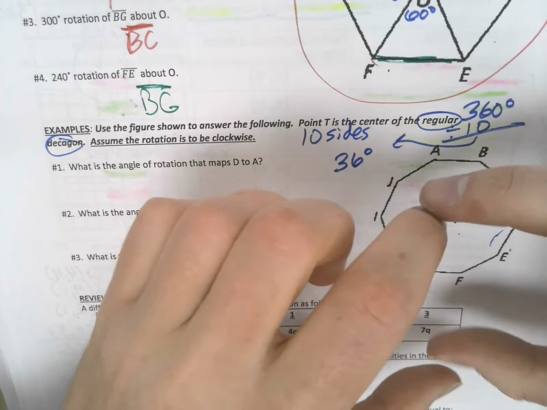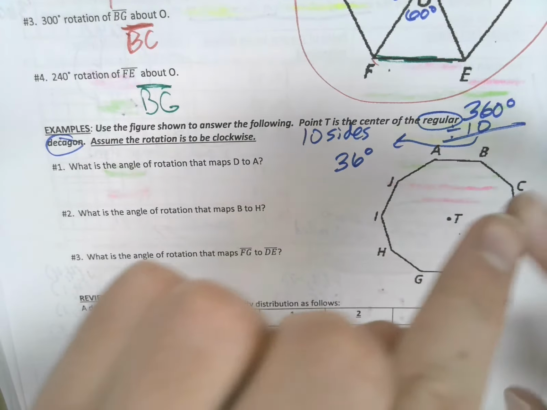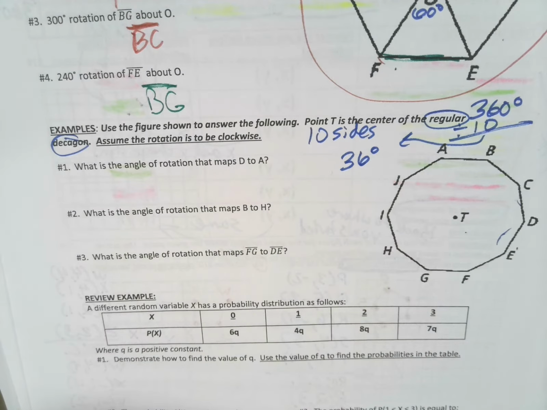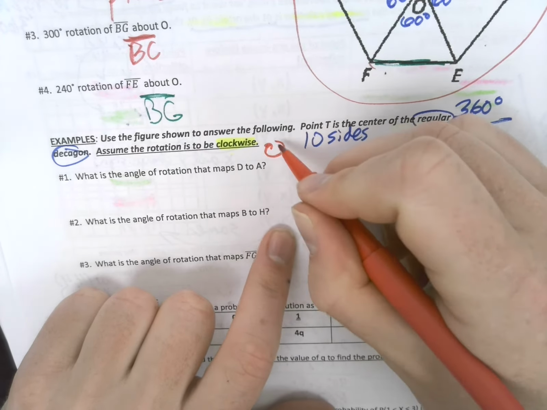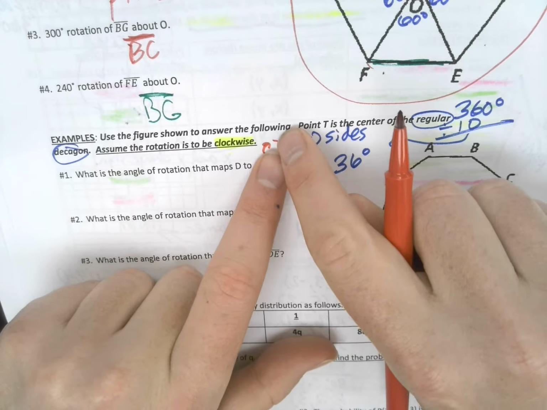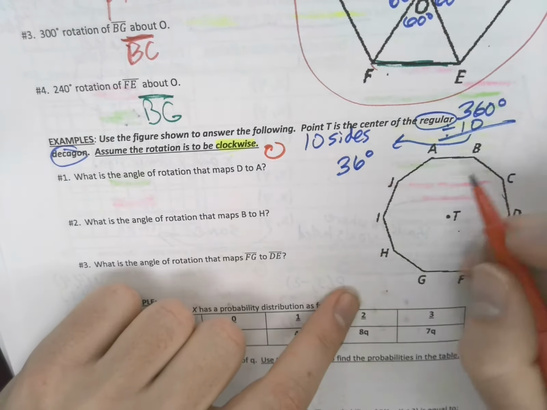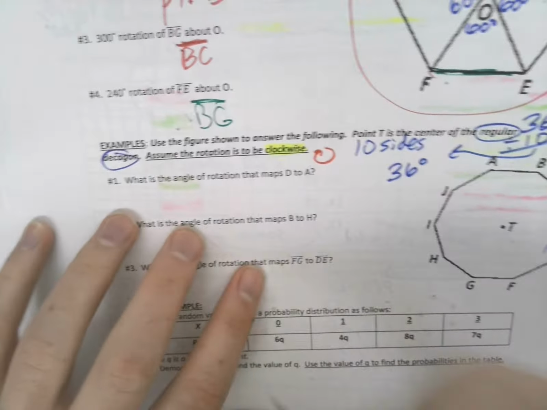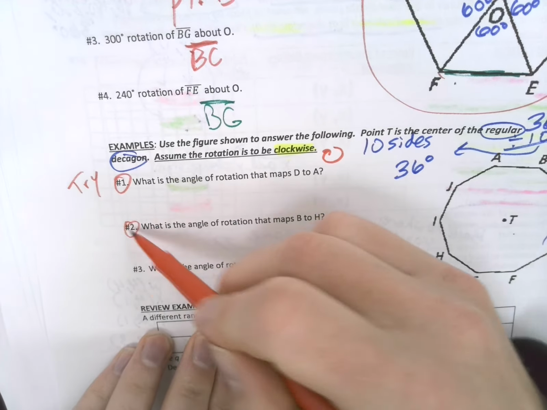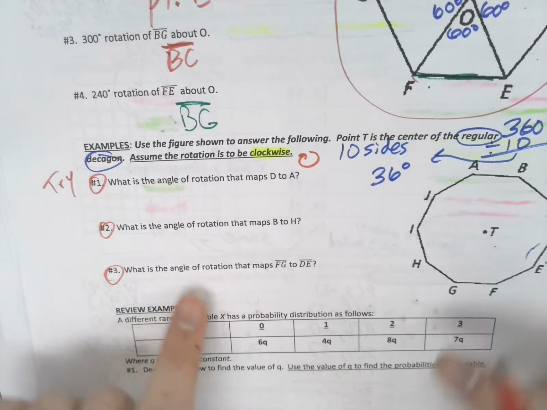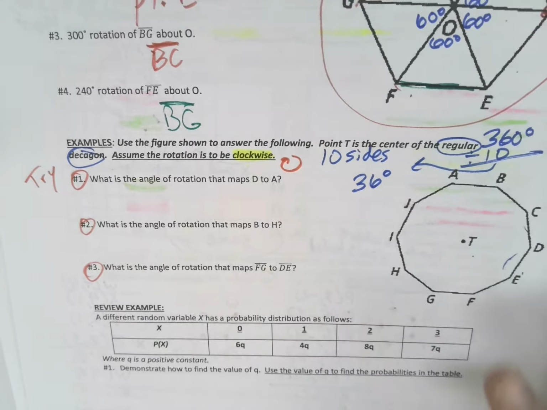So imagine this is like a big old wheel that we're turning. It looks like we're turning it, big thing here, turning it clockwise. So we're going like that. Clockwise is like this. And so I'm going to let you guys see what you think about 1, 2, and 3. Give me your best shot on these 3 right here.